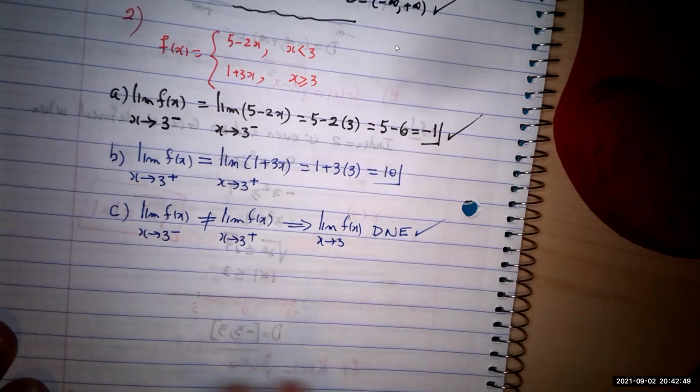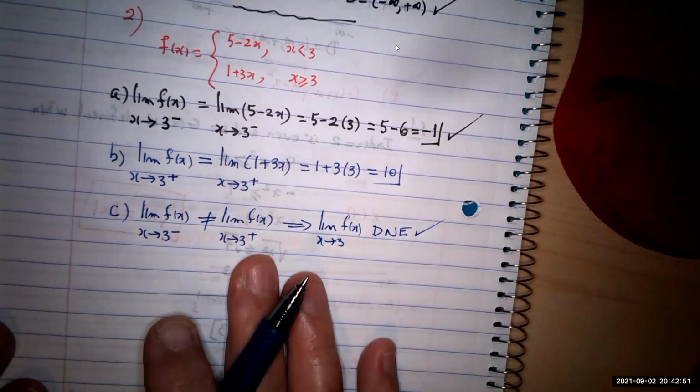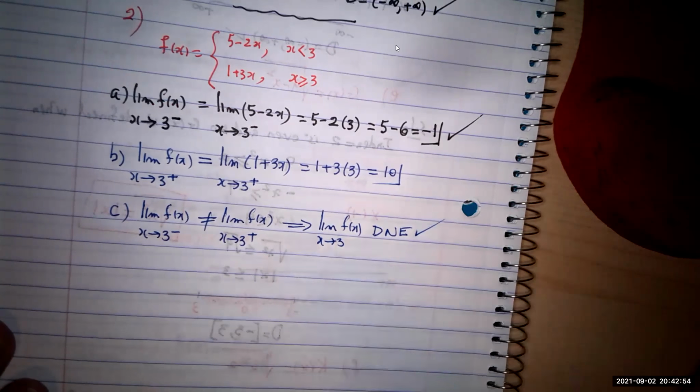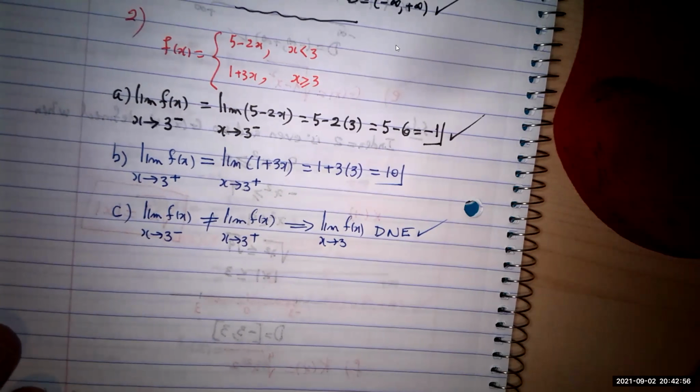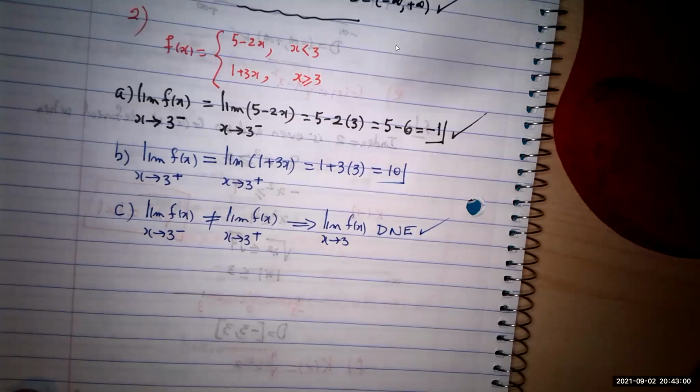If they are equal to each other, you say it's equal to 9, for example, and then that limit would be 9 too. So if they are equal, all 3 limits would be equal. But if the first 2 are different, we are not going to get the limit. That's it. That's part 3.